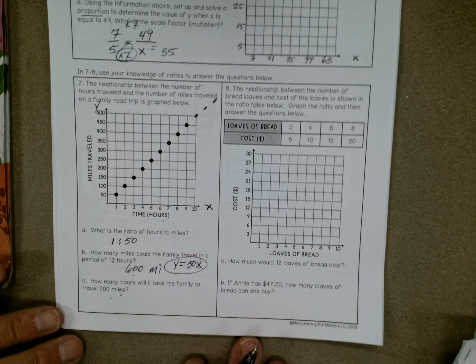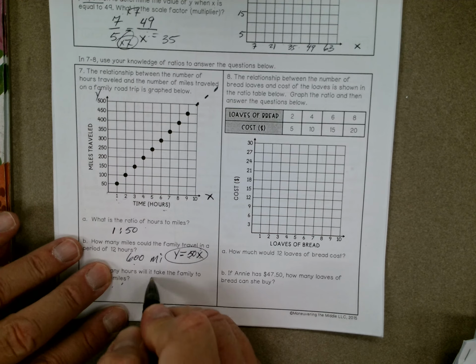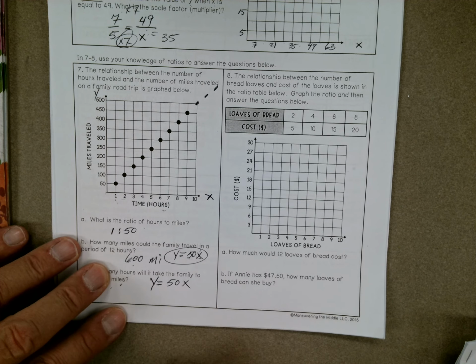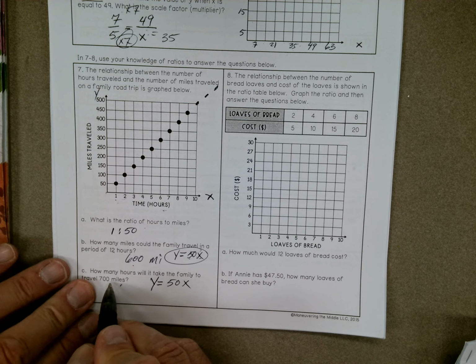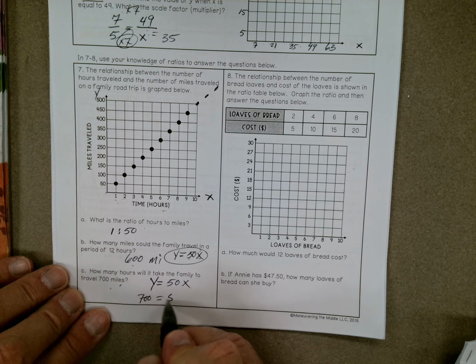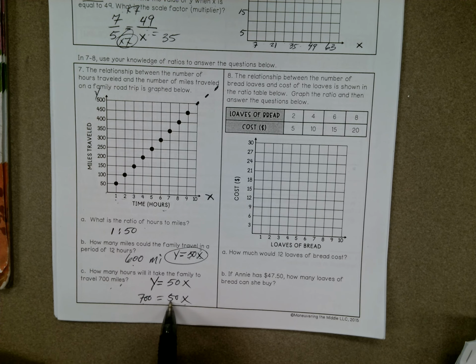How many hours will it take the family to travel 700 miles? Okay, 700 miles. So let's look at this a little closer. I'm going to start with my formula, my equation. Y equals 50x. I have y. That's the amount traveled. That was 700 equals 50x. So to figure out what the value of x is, I'm going to divide 700 by 50.